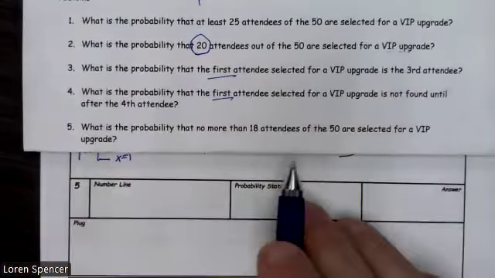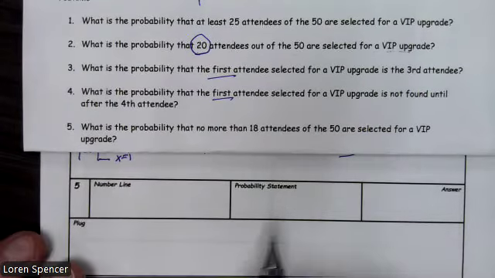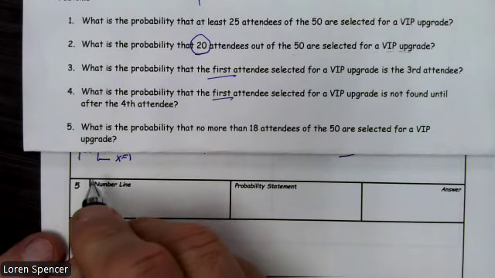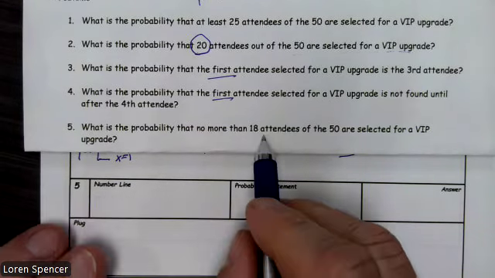All right, looking at number 5. What is the probability that no more than 18 attendees of the 50 are selected for a VIP upgrade? So my number line is, first off, this isn't a first. We're looking for a certain number. The number is attendees. And so if that's the case, it's a binomial.